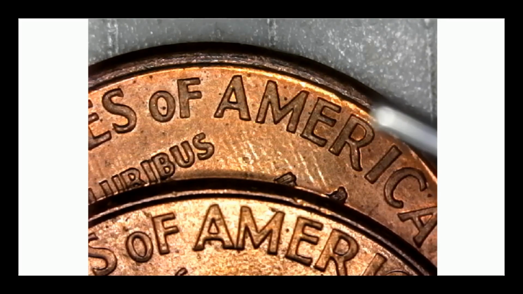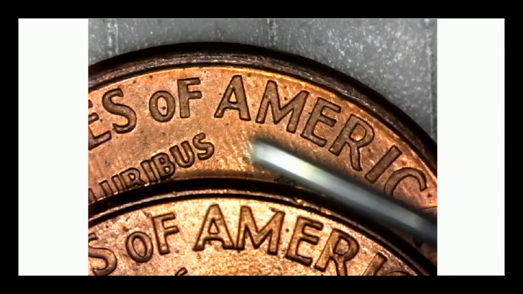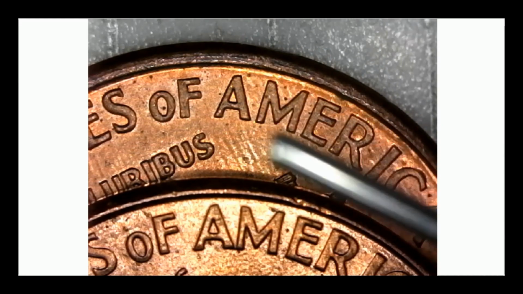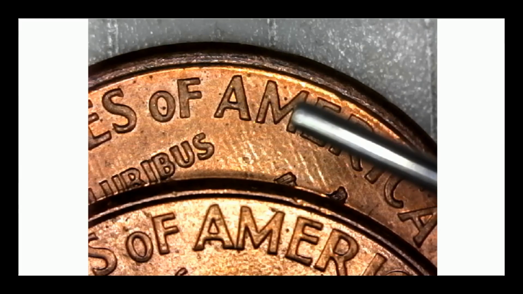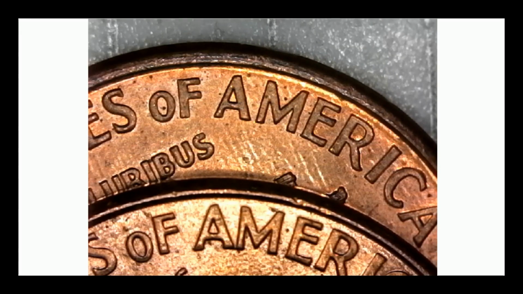And then the proof reverse got used on the business strike. So this is not a proof, and we have a wide AM. That is an error, and it is worth a little bit of value.